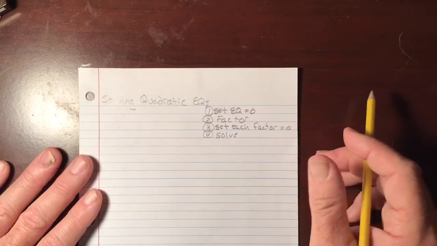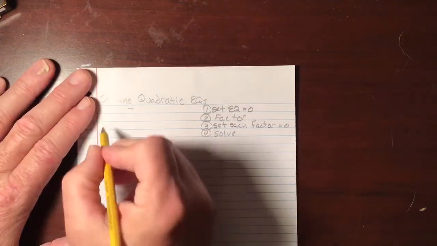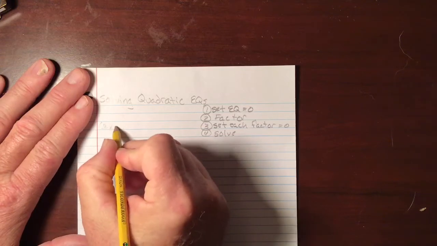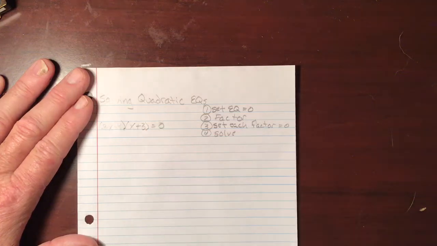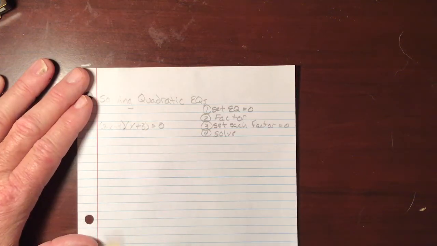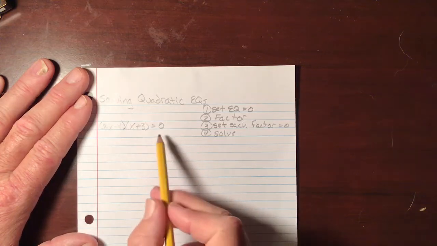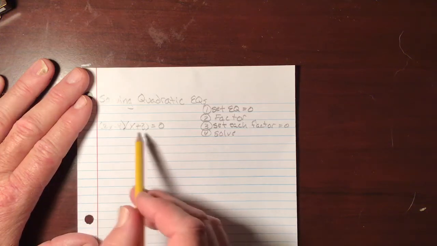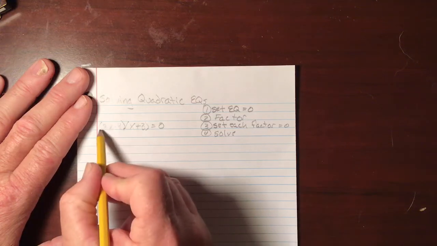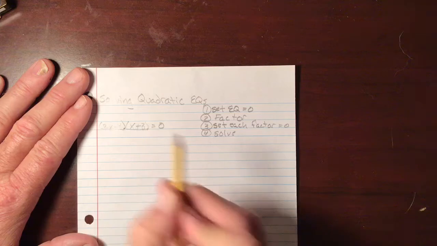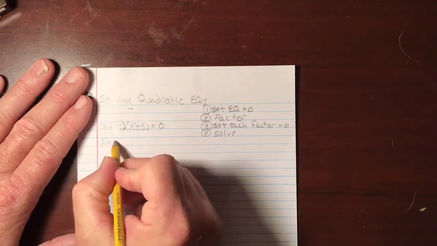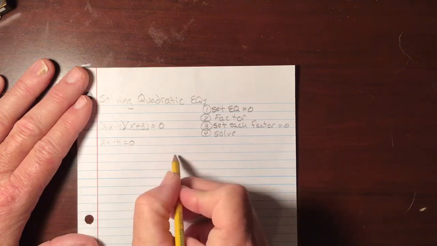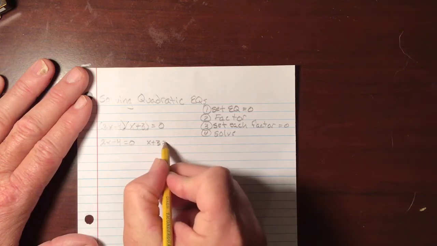So our first equation that we're going to work on is this one. It's 2x minus 4 times x plus 3 is equal to 0. Now, this confuses some students because it's already set to 0, and it's already factored. So this is a factor, and this is a factor. All I'm going to do is set each of those factors equal to 0. So I'm going to say 2x minus 4 is equal to 0, and x plus 3 is equal to 0.